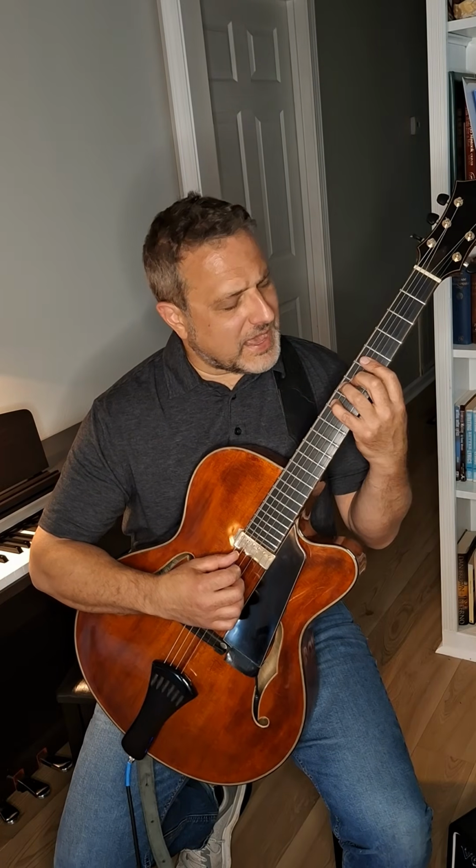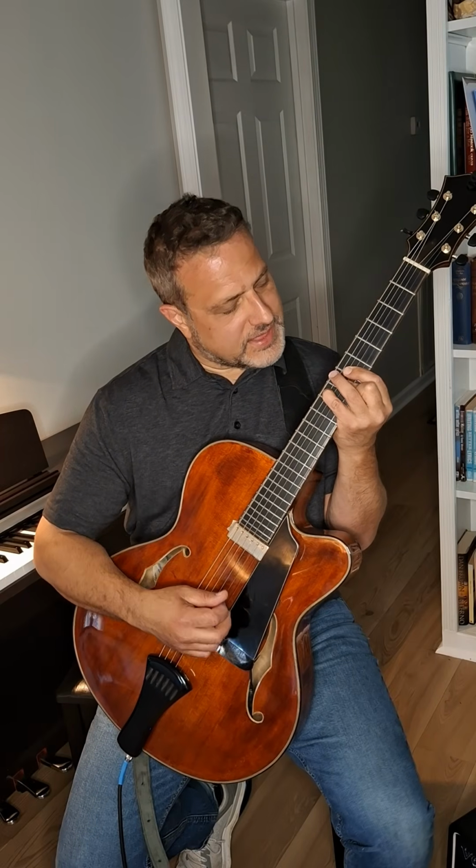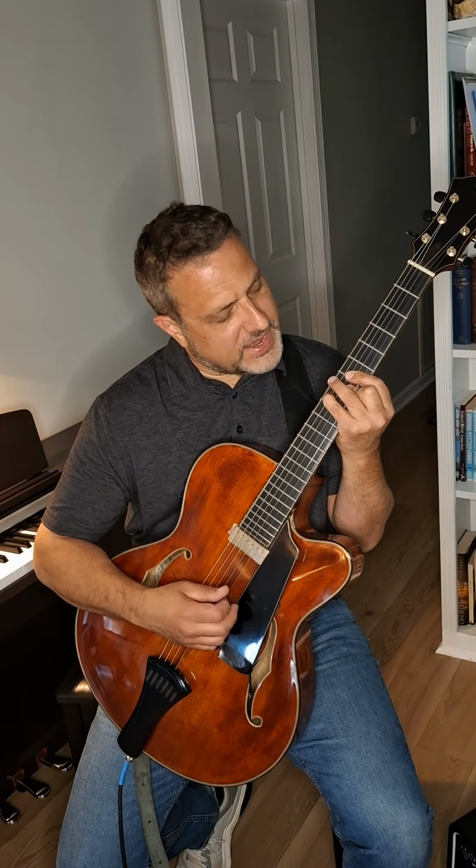That chord is F minor major 7, and then it drops to F half diminished, or Tristan chord, and then it jumps up to a D major over D flat major.